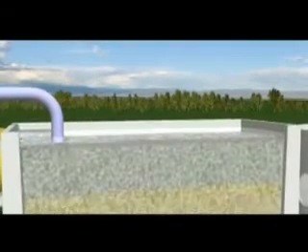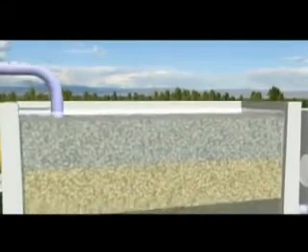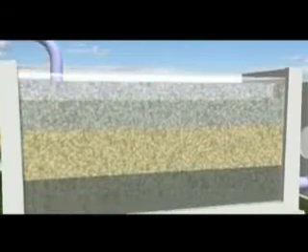The water now needs filtration to get rid of any remaining particles. Water is filtered slowly through very fine sand or sand-like material.